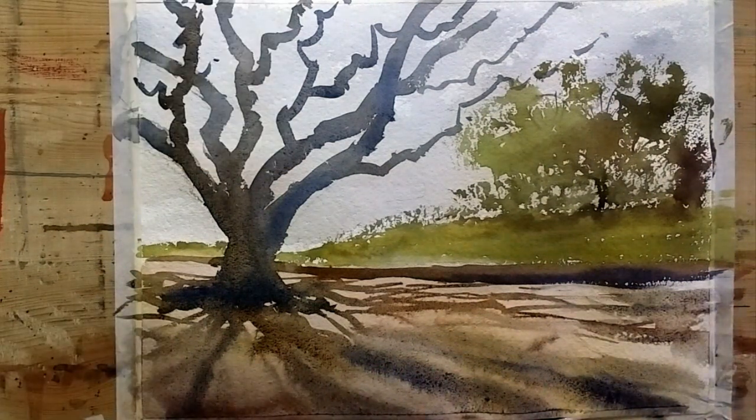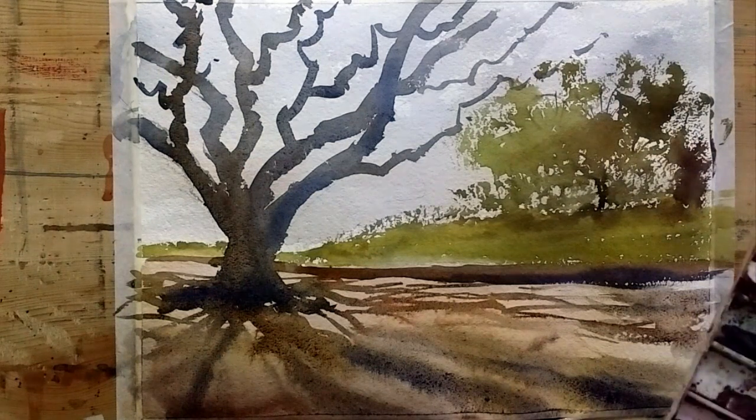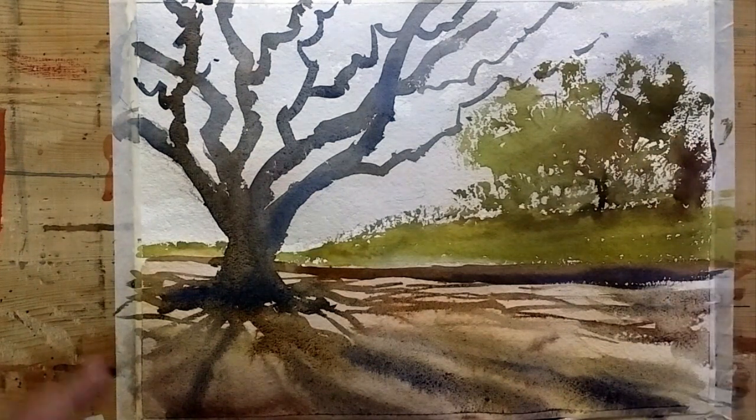I think the shadow is done. See, we don't need the exact step as in the reference. We need to get that kind of a feel. Right.